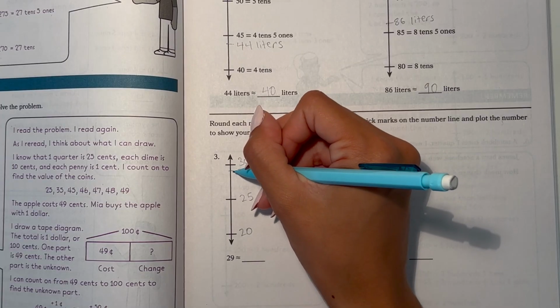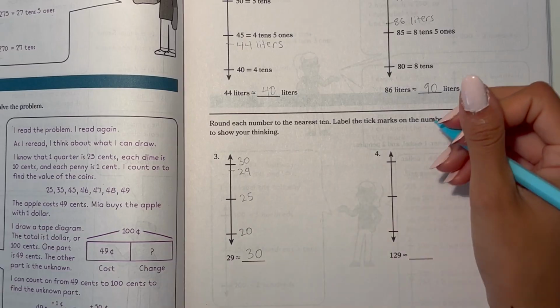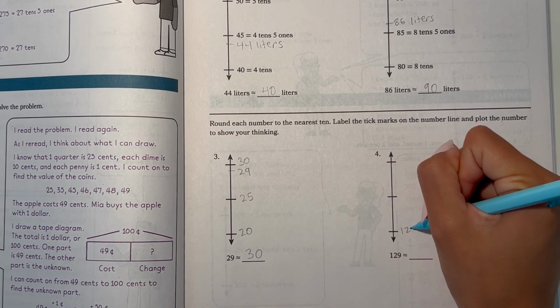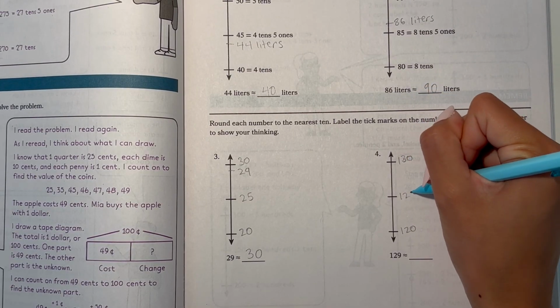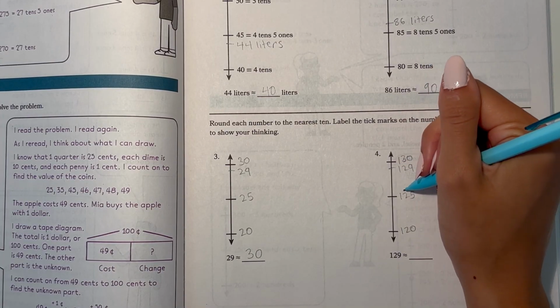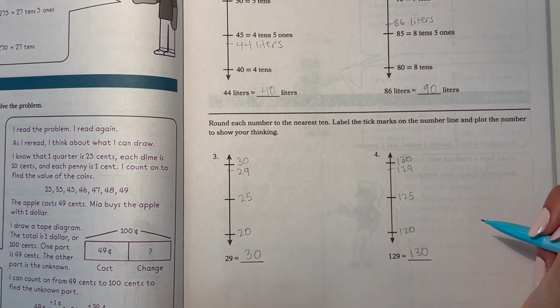So 29 is above the halfway mark, so we round up to 30. Now 129 is in between 120 and 130, and our midpoint is 125. Now 129 is right up here, which is above our halfway point, so we round up to 130.